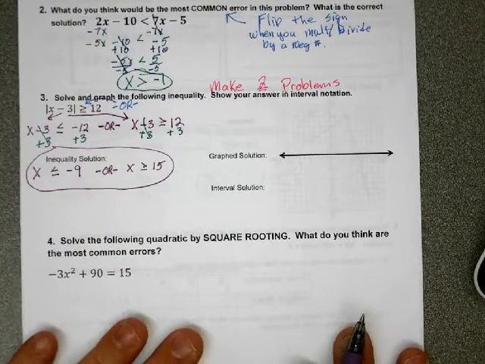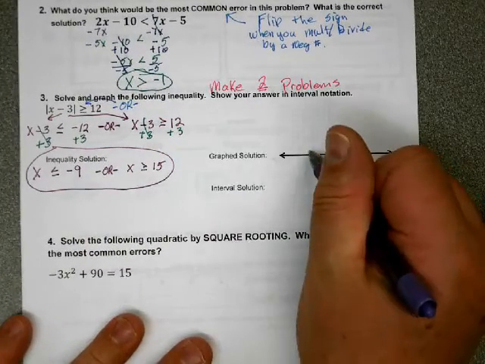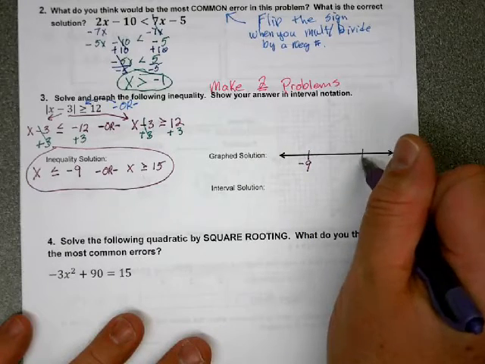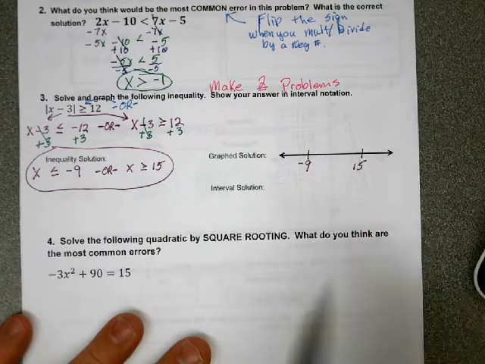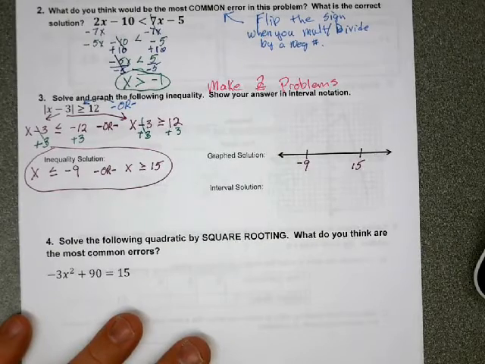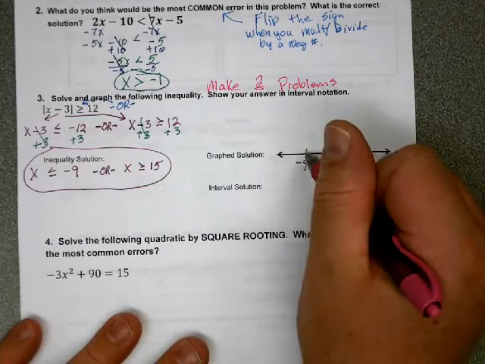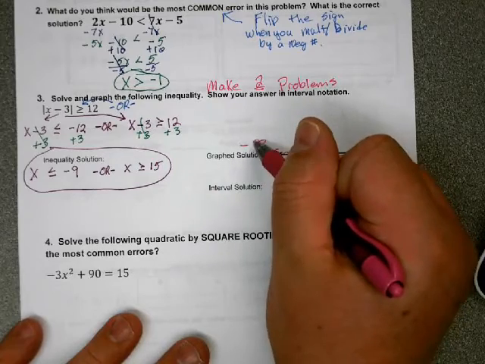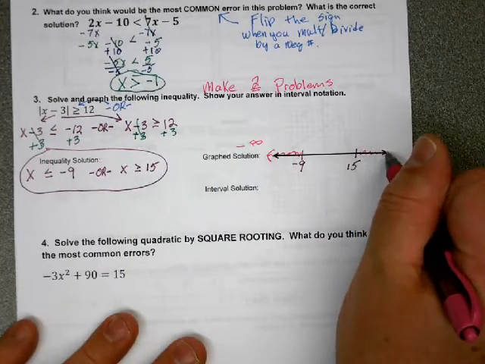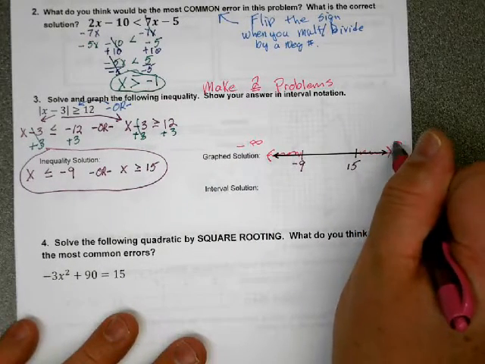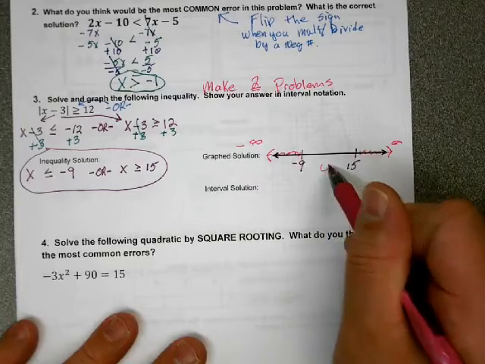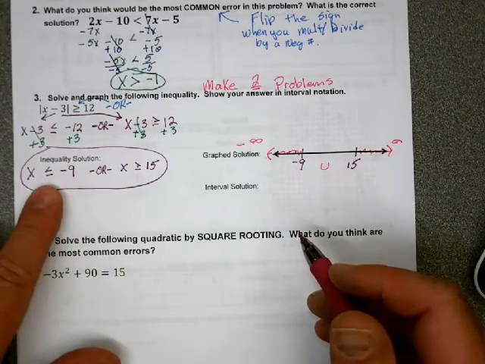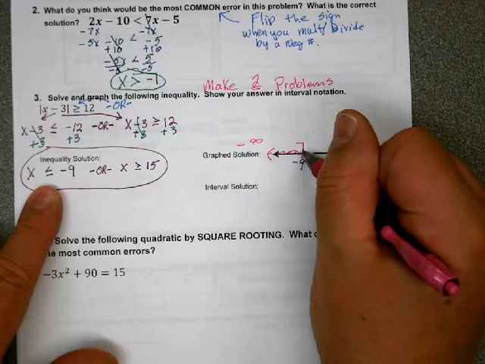Go to graph it, my smaller number, negative 9, greater number, 15. It's an or problem, so it's going to go out like both ors, right? Negative infinity, positive infinity. It's going to be my union right there. We have an equal sign with the negative 9, so that gets a bracket.